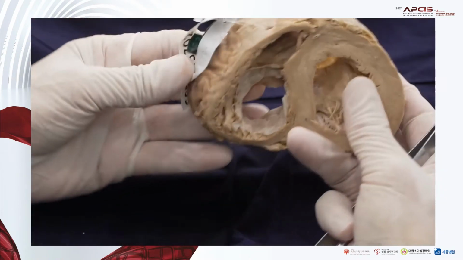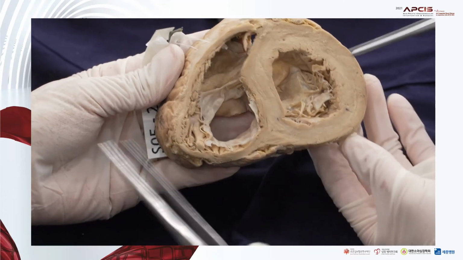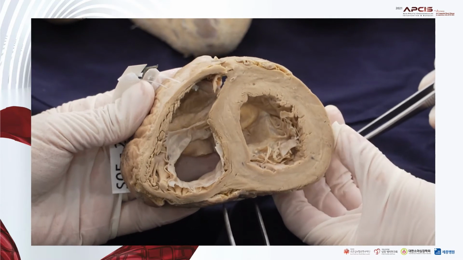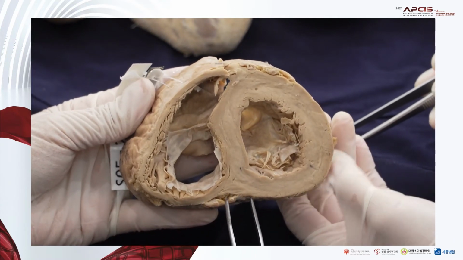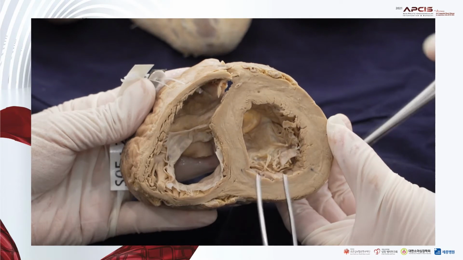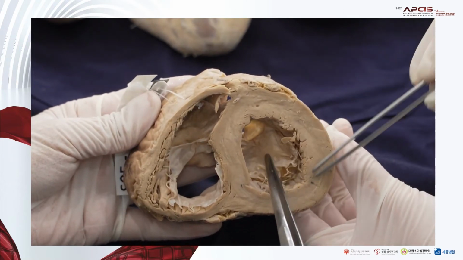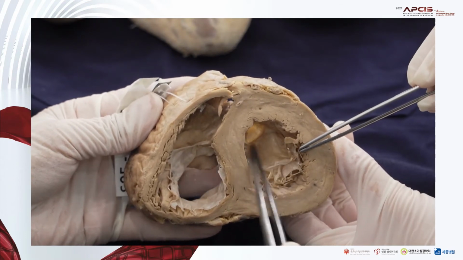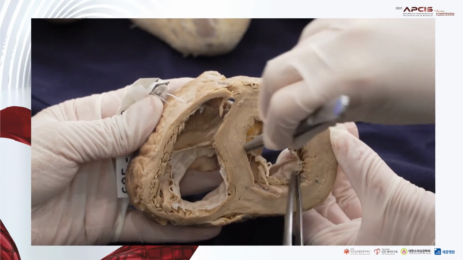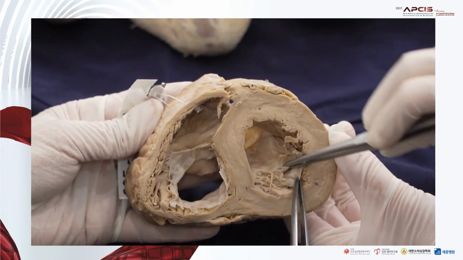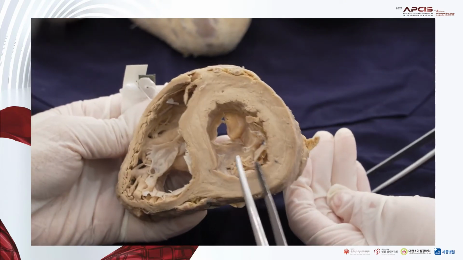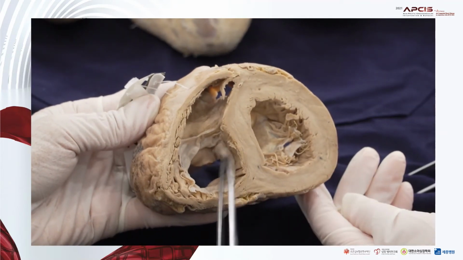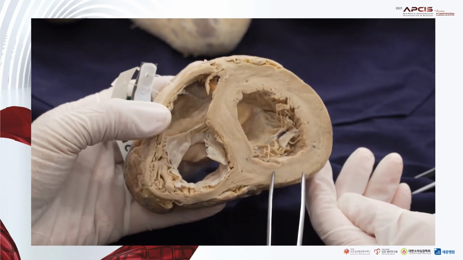So if you look from the apex, which is more comfortable for cardiologists, because looking from this direction is usual for clinical images. So this is the mitral valve, anterior leaflet of the mitral valve, and the posterior leaflet. And also the aortic valve is shown here, and the tricuspid valve is here, and the aortic valve is here.